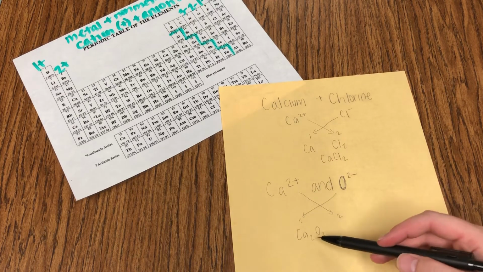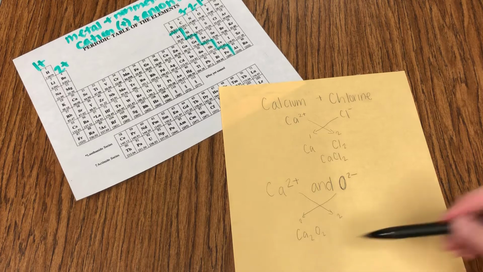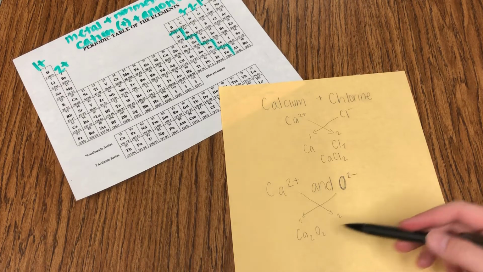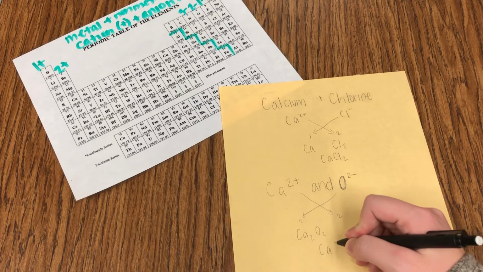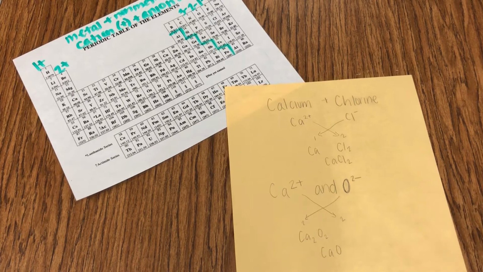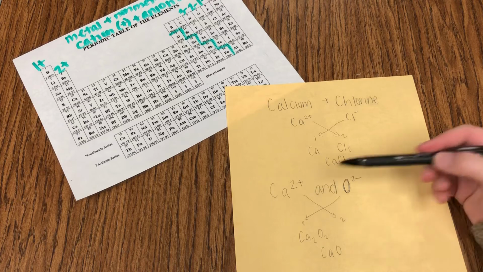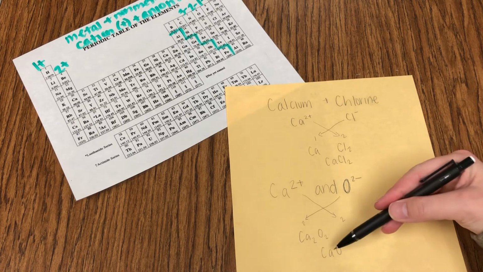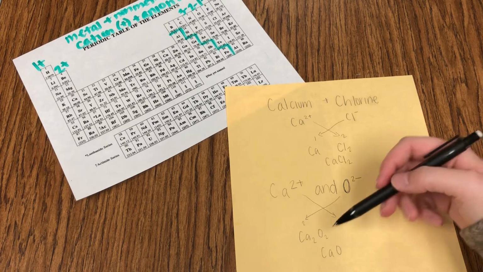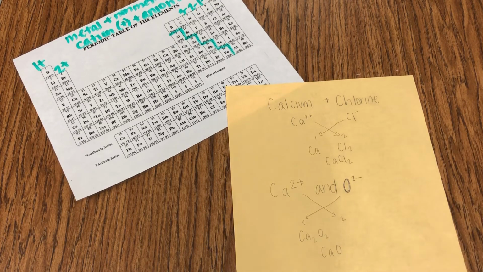So if you look, 2 and 2, it's the same, and they're both divisible by 2. You can simplify this to just say CaO. So even though we started with a charge of +2 over here and a charge of -2, they canceled out, so we ended up with just 1 of each element to form our compound.